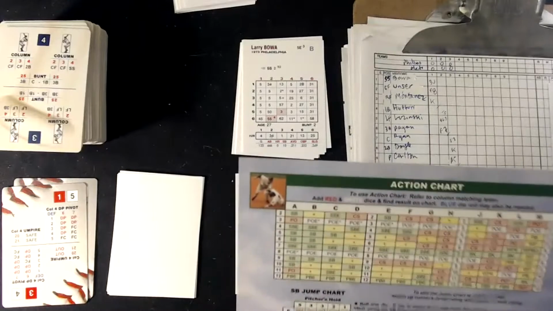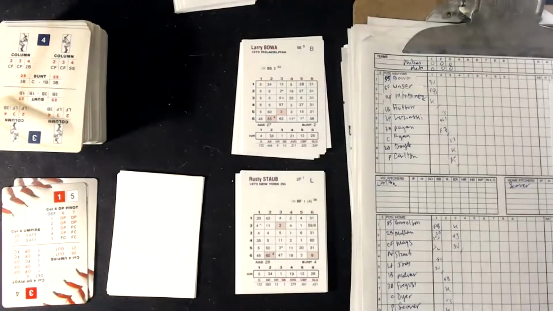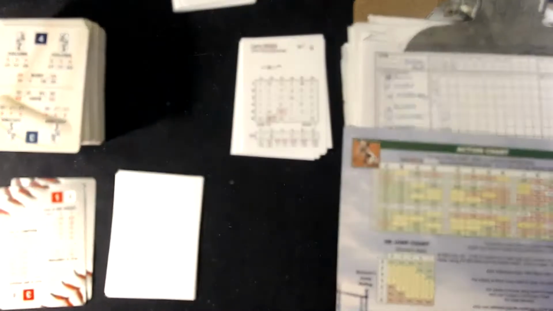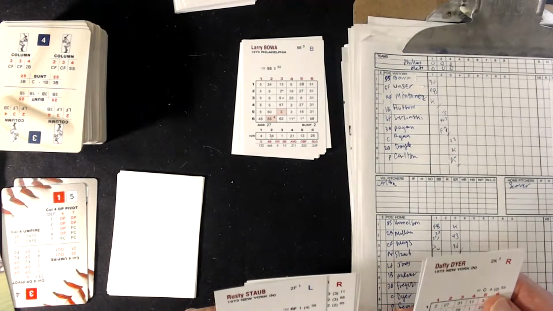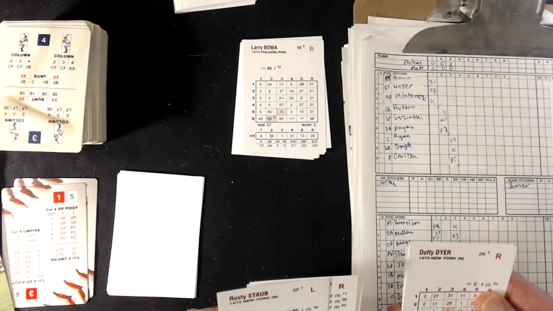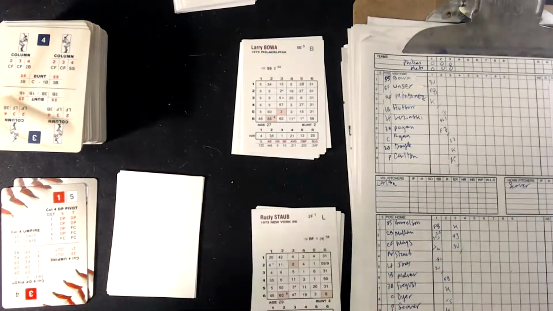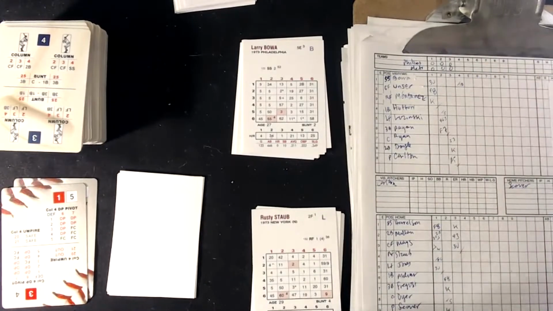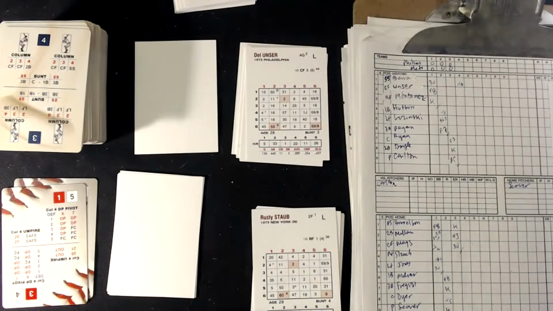Okay, so the pitcher is Tom Seaver. His wild pitch rating is a 4. The catcher is Duffy Dyer, and I believe the passed ball rating is in parentheses. That's a 2, so neither one applies. So there's a runner on first with a single, Larry Bowa. Next batter is Del Unser. Del Unser is a left-handed batter who batted .289 with 11 home runs, going to be facing Tom Terrific.